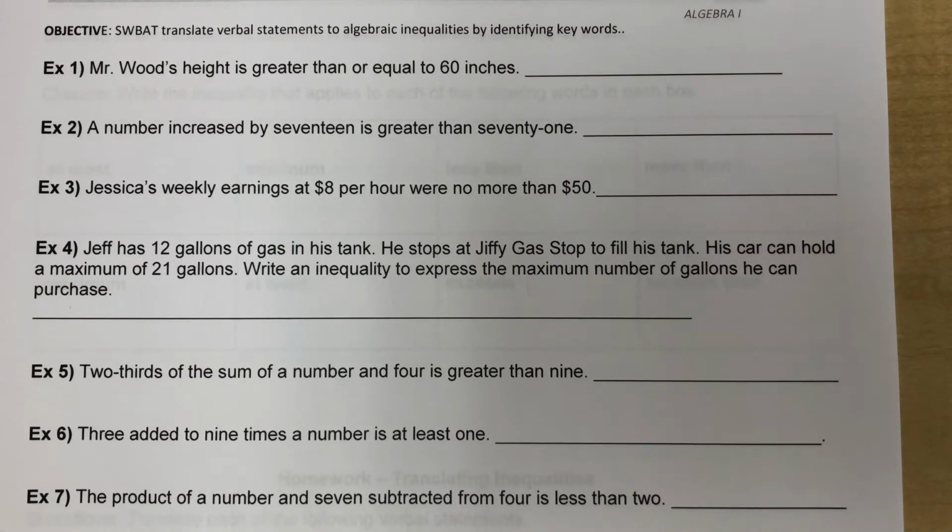All right. So here we go. Since today we're looking for those key words that represent inequality symbols, that's what I want to look for first in each one of these questions. So anytime you see a number sentence, you always want to try to cube the question. Circle key numbers, box math action words, right, to help you solve.